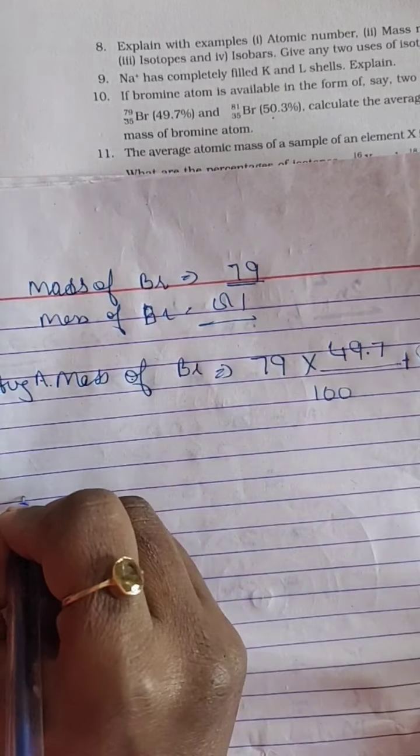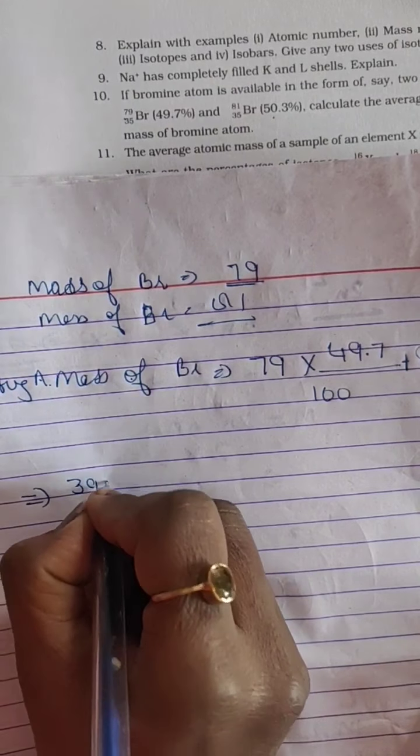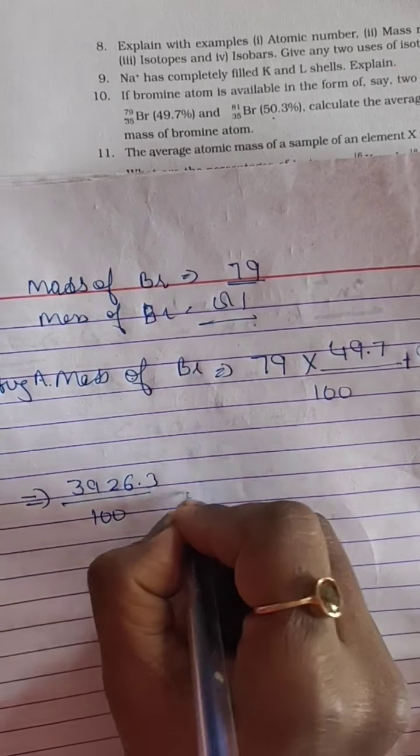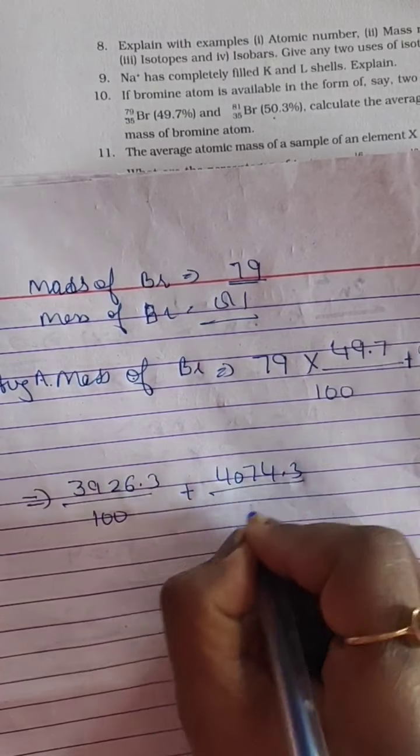Okay, so it will be something like 39.6 upon 100 plus 47.4.